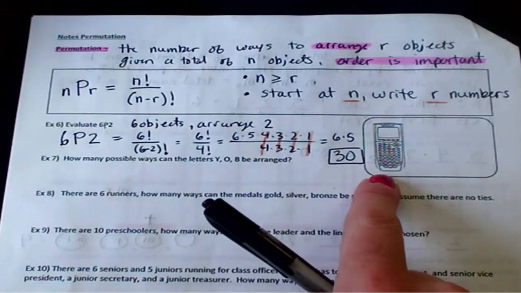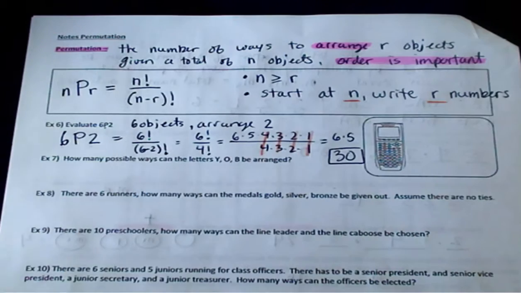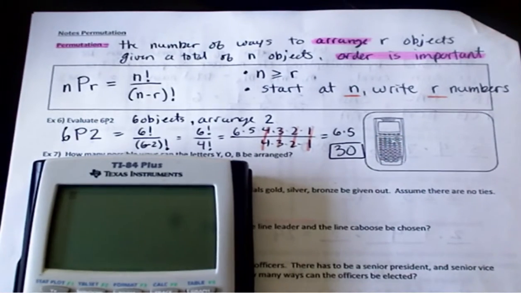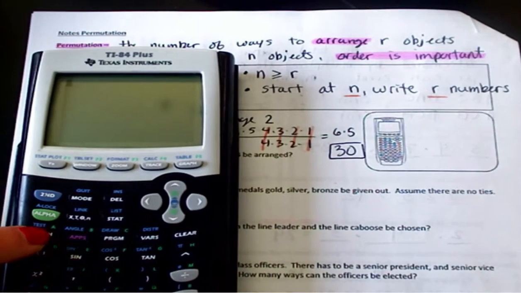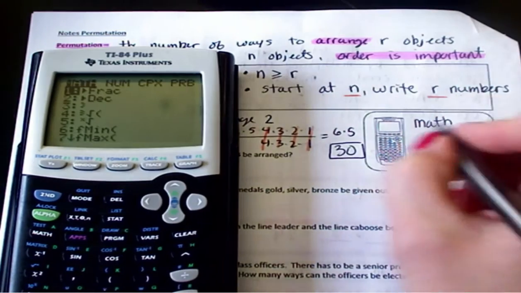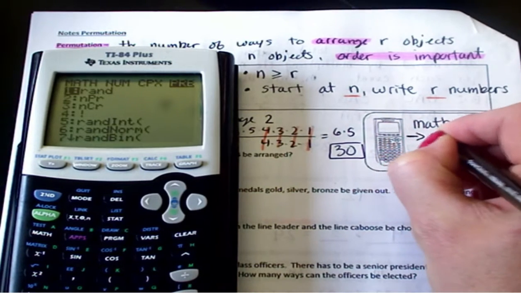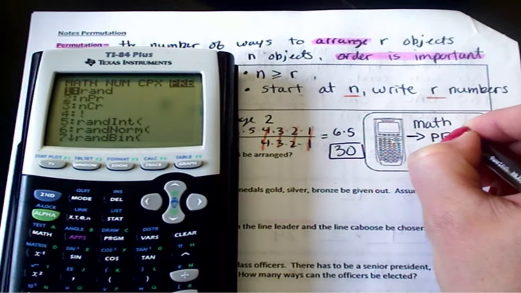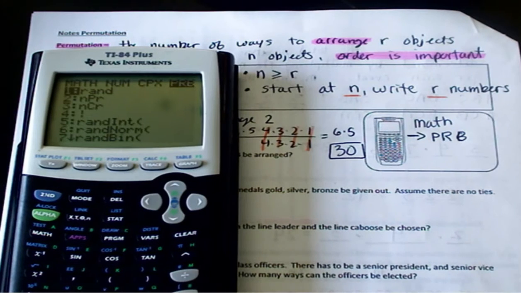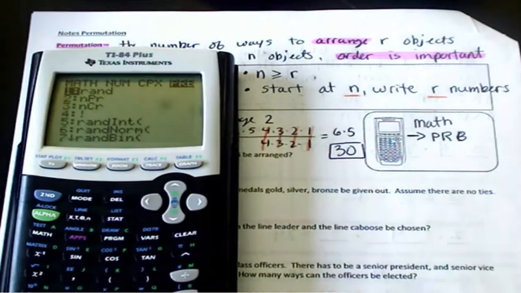Okay, yes, there's a calculator. You have the P button. You have this button in your calculator. So we're going to write down where it is. Okay, so you're going to press the math button. So press math. Okay, arrow over to the PRB menu for probability, because counting has to do with probability. And look right there. There's your factorial button. There's the P. So it's number 2.